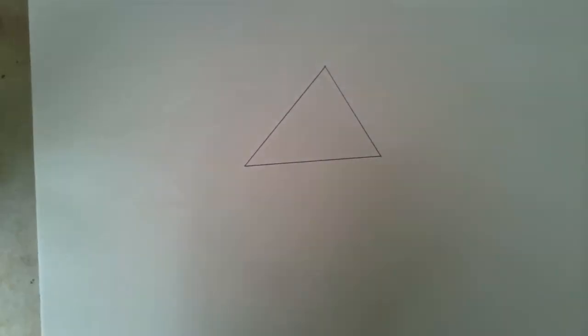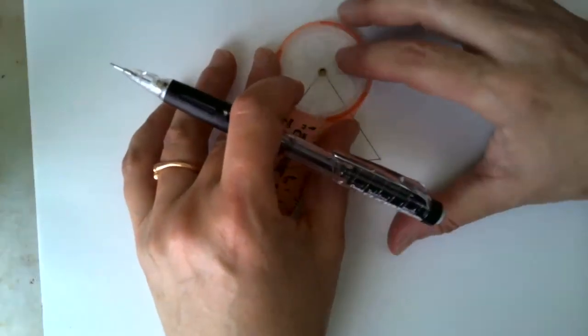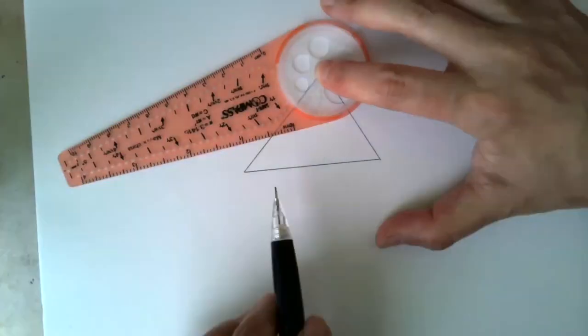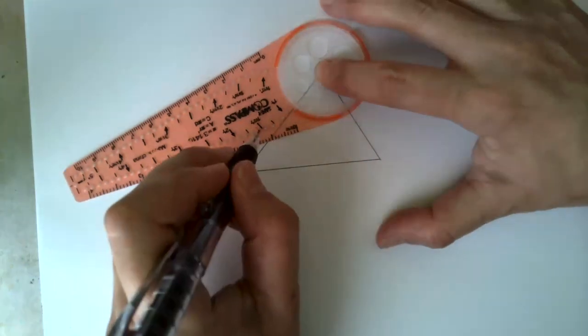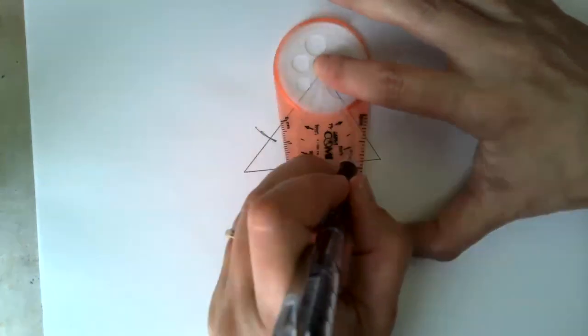Okay, so we have a triangle here, and our first step is we want to bisect 2 of the angles. So let's get going. We're going to center our vertex. We're going to go ahead and use our compass to select a radius length, any length, and we're going to intersect our 2 sides there.